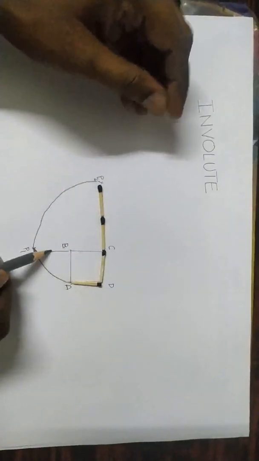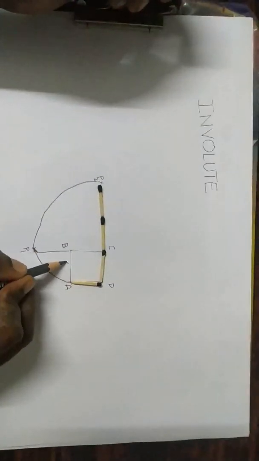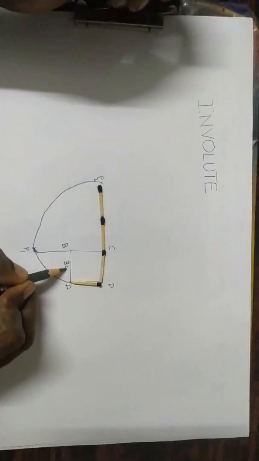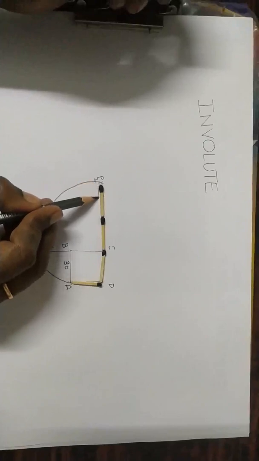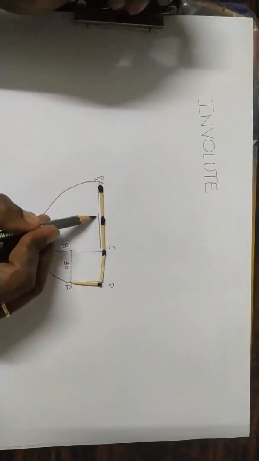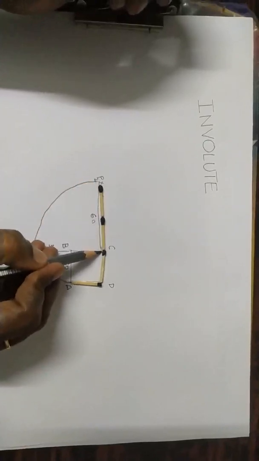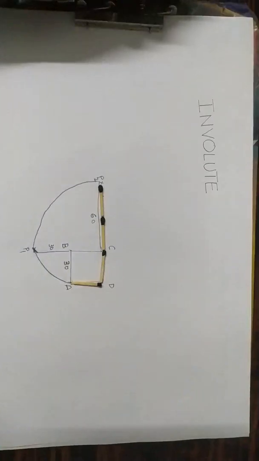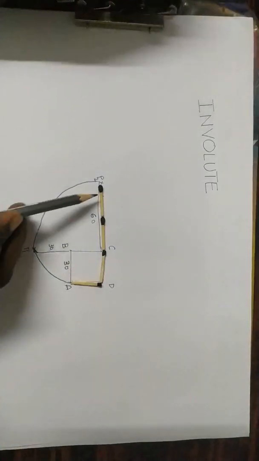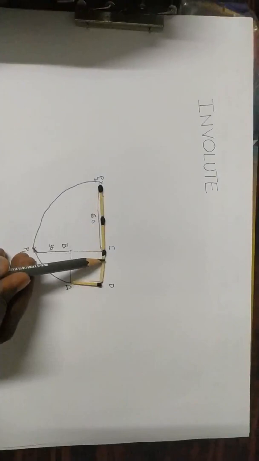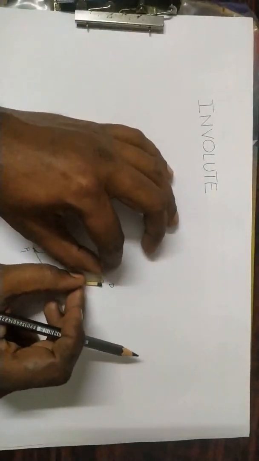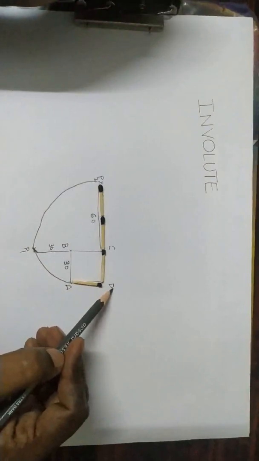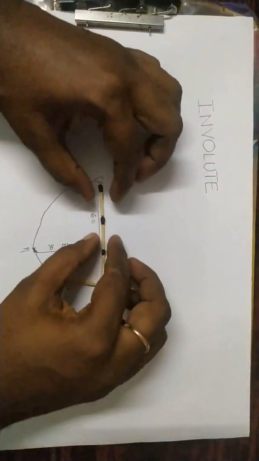Now what about the first length? Suppose this side is 30 mm. So this is also 30 mm. Now what about this side? This is 60 mm. I have opened together such that this is exactly parallel to this one. Now, next what to do? Open the three sides, 1, 2, 3 together. And what is the center? D is the center here. Now open this one like this.